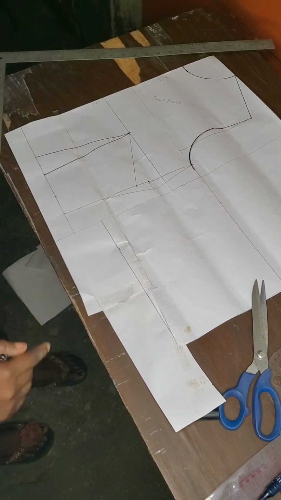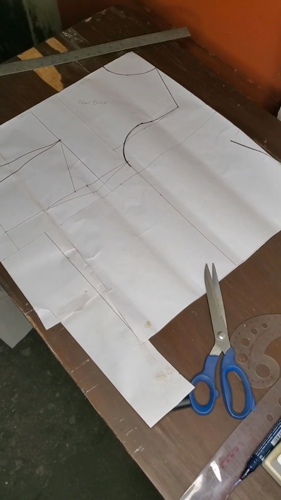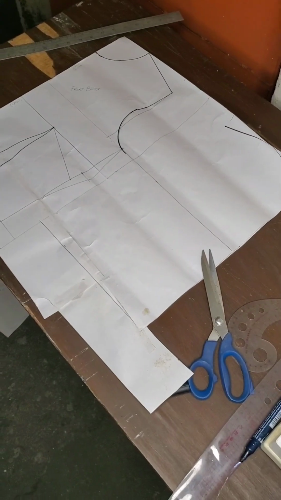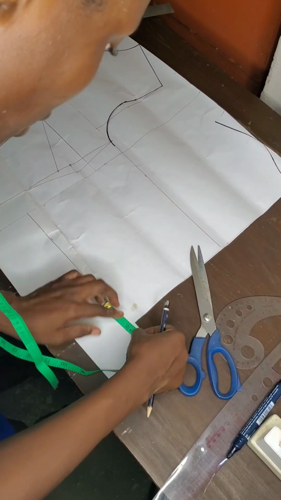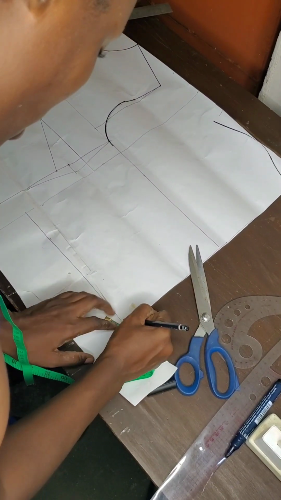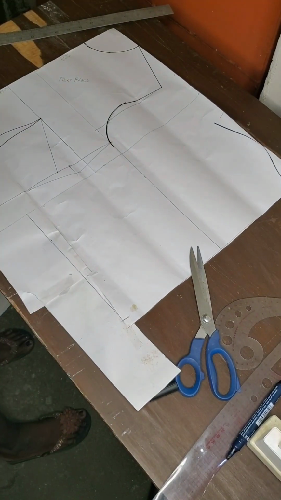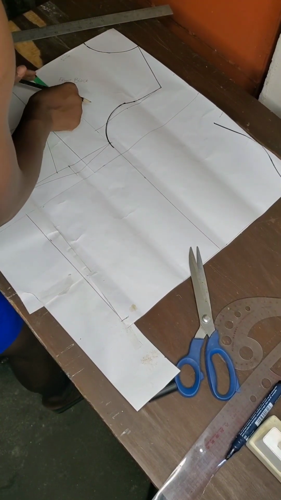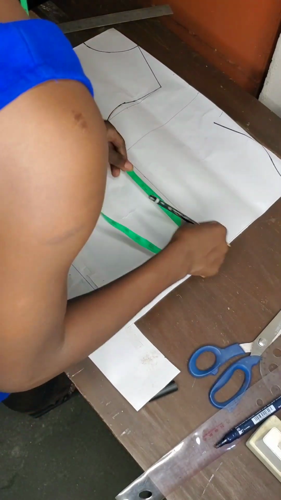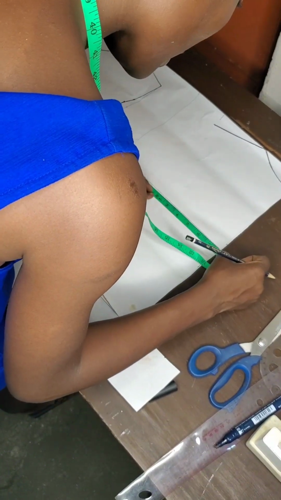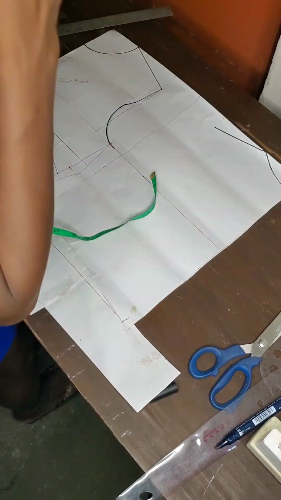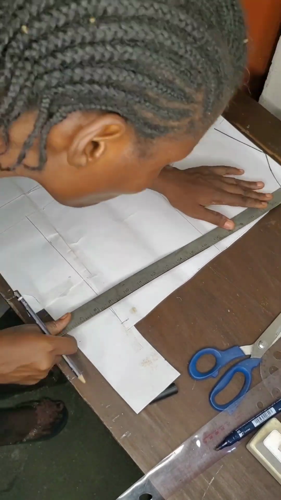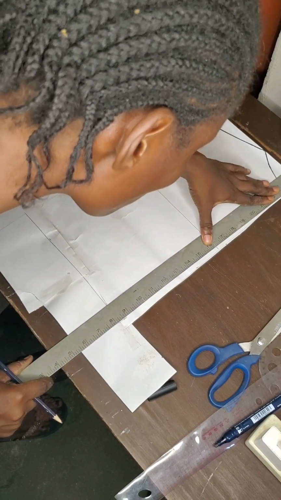So you see my back block, you see it's shorter than the front by 2 inches. By what you are even saying, you can see it. So that's why I plotted the armhole, the bust dart. You see, I plotted the bust dart because now the back is shorter than the front by 2 inches. Your back and your front block are not the same because your front block you have breasts, so your front block will be bigger than your back, except for people that are flat chested.